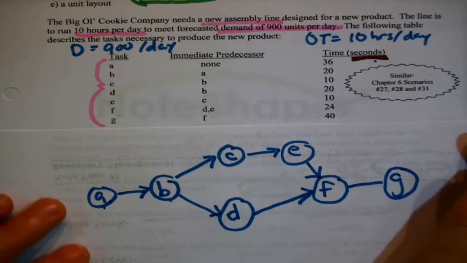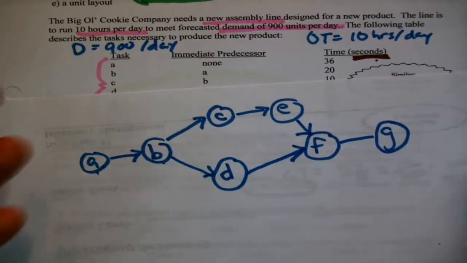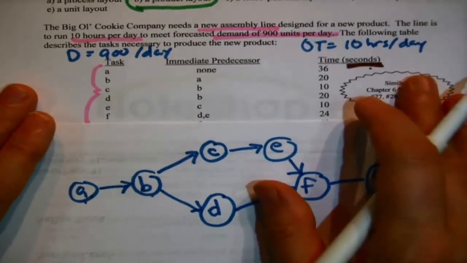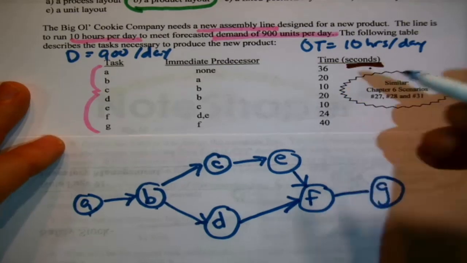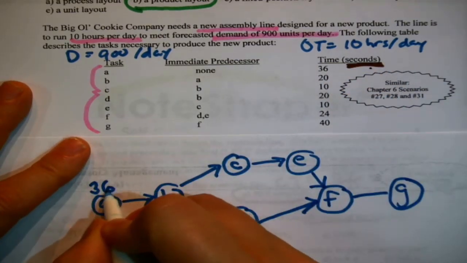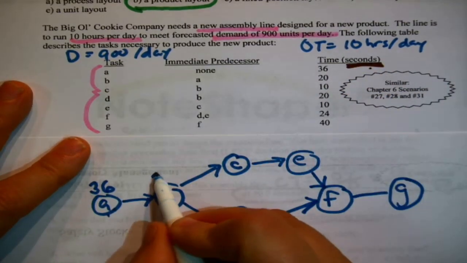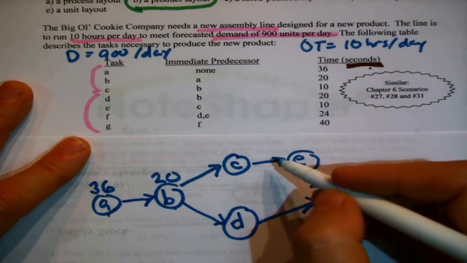F has D and E. All right, so here's F, the task, and what we're saying is it has to be connected to both. They both have to be finished for that to start. And then G has F. Okay, great. This is the network diagram.